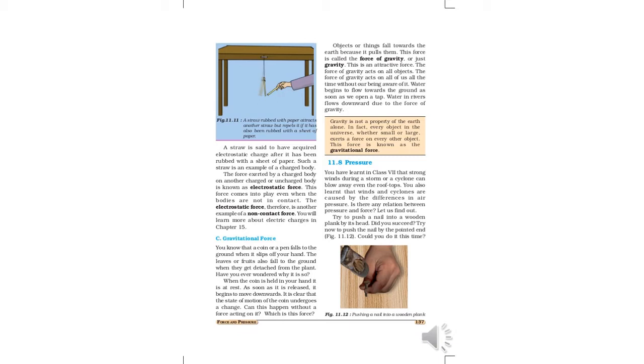That is, if any object you throw upwards, then due to the gravitational force of the earth, or the force of gravity, it pulls the object towards the center of the earth. So that force is called the force of gravity.